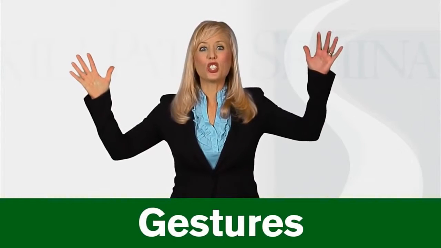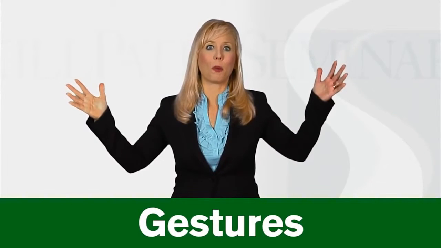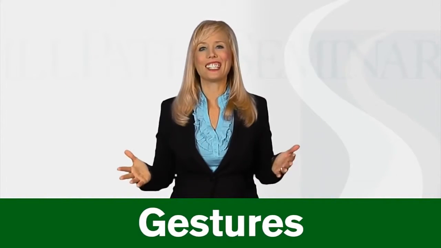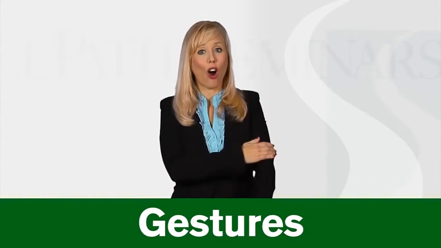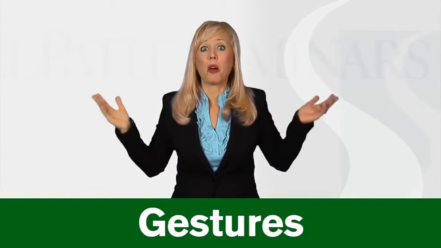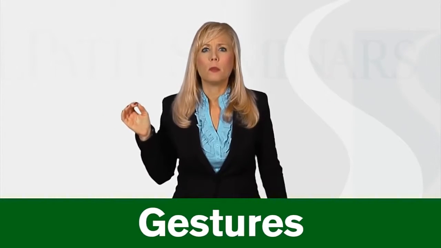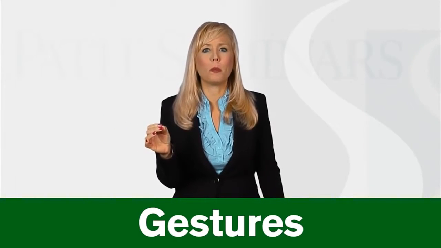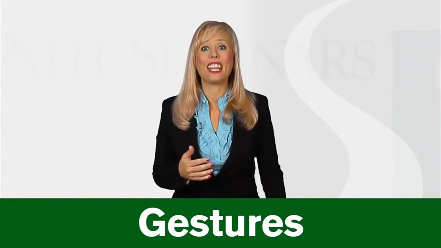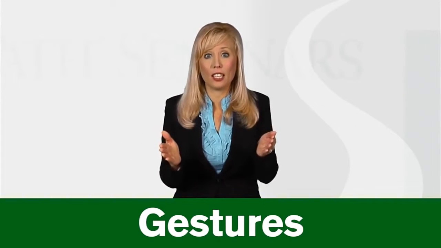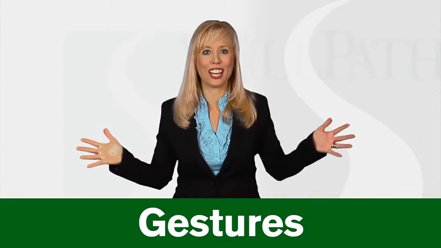Gestures. Gestures are the most expressive part of body language and consist of movements of the head, shoulders, arms, hands, or some other part of the body. To be most effective, gestures should be made above your elbow and away from your body. And they can be vigorous and definite to show conviction and enthusiasm.